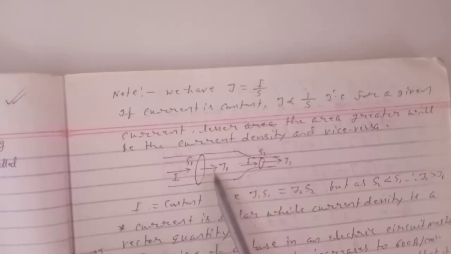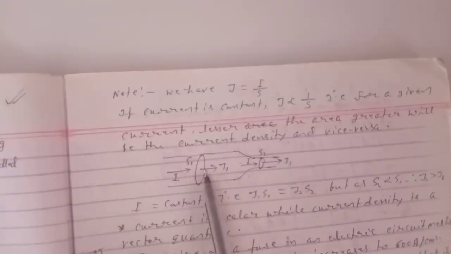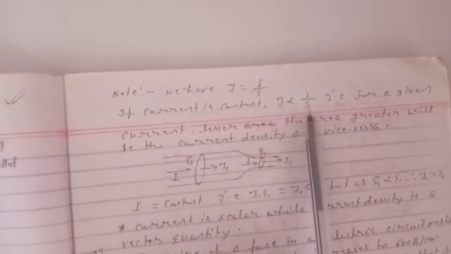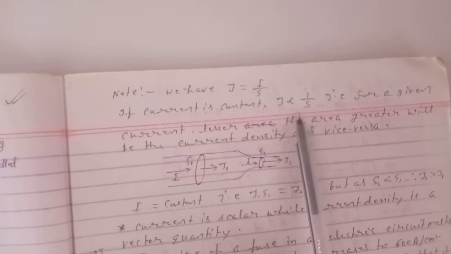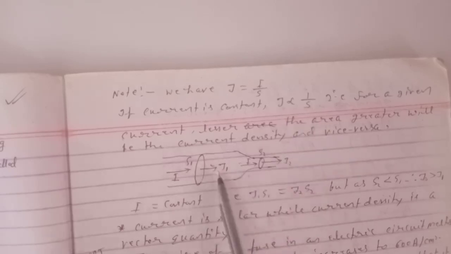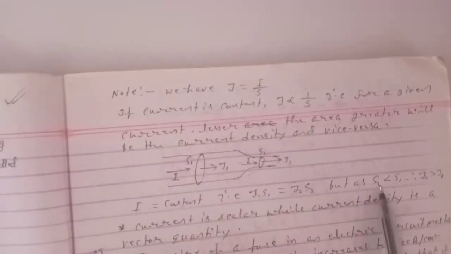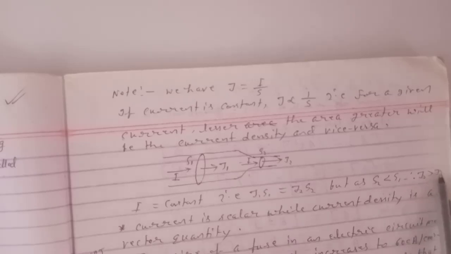That is, if for this S1 current I is flowing, and here S2 and I is flowing, because current does not depend upon the cross sectional area, but J depends. So here the current density is J1 and here it is J2. Now as J is proportional to 1 by S, lesser area will give more current density. Here the current density will be more than there, because I is constant, that is J1 S1 equal to J2 S2, but as S2 is less than S1, J2 is greater than J1.